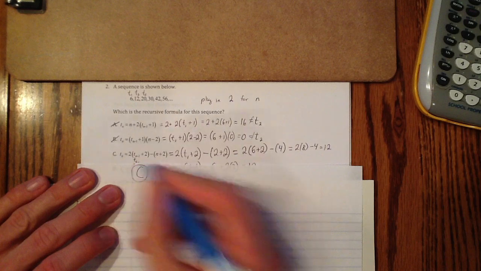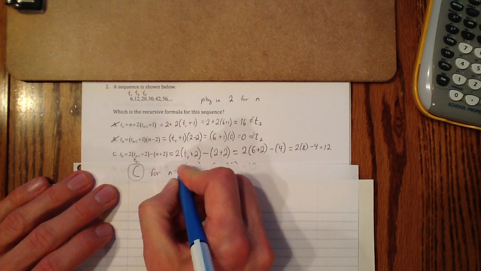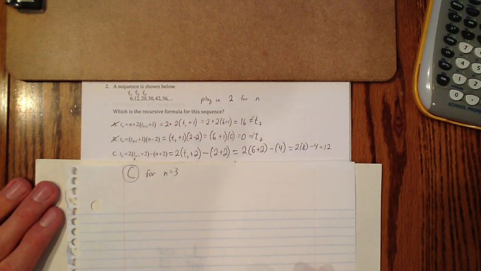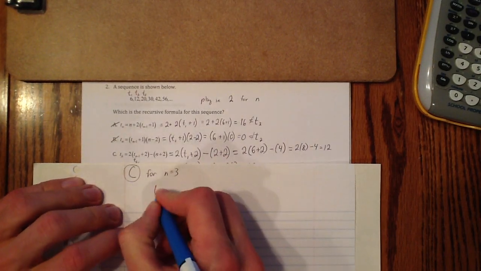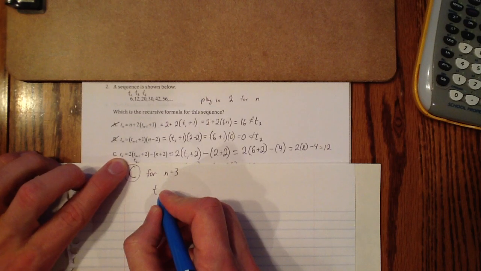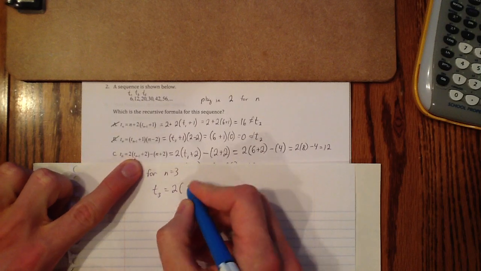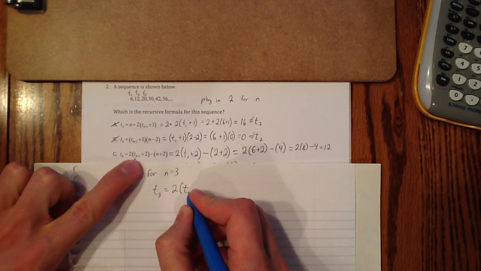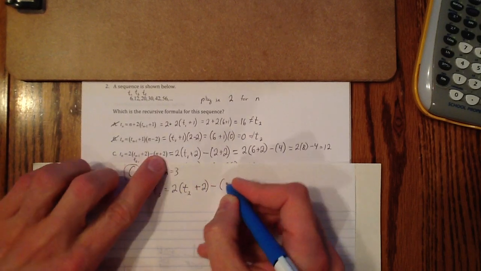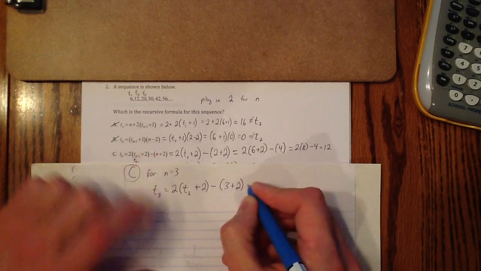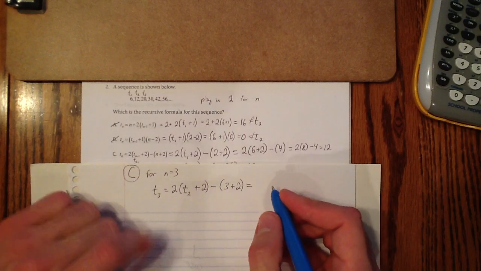Here goes. Letter C, going to test it out again. I'm going to test it for n equals 3. We're going to continue to do this until we get one of them that doesn't work, then we'll mark it out and pick the other one. So what this says is T sub n, and n is going to be 3 now. T sub 3 should equal 2 times T sub 3 minus 1, which is 2, plus 2 minus 3 plus 2. All right, if this is 20, then I'm optimistic about it. If it's not, we're going to throw it out.